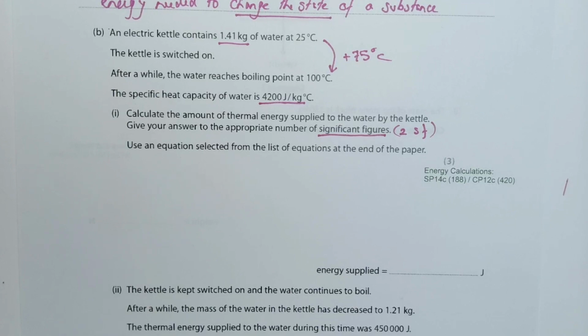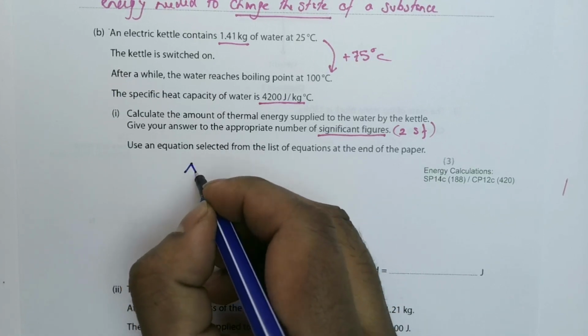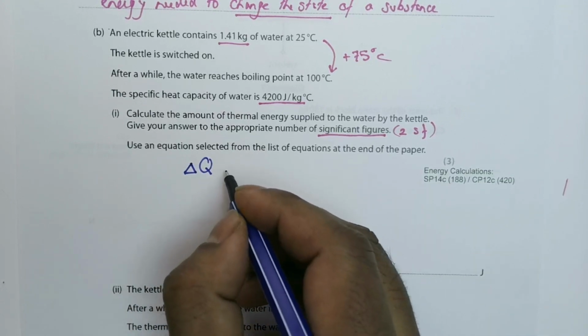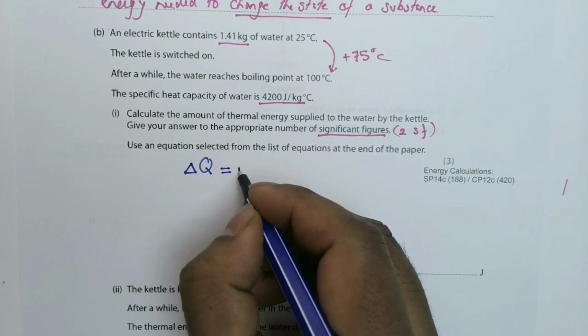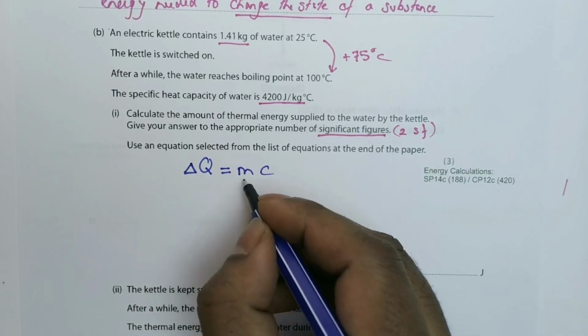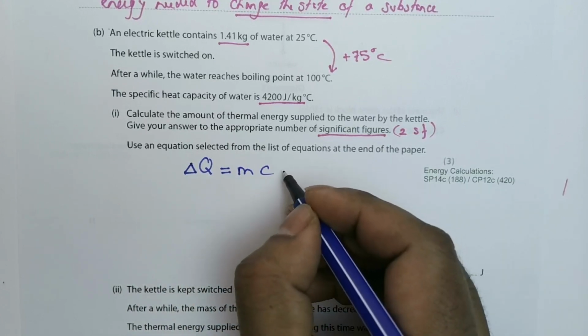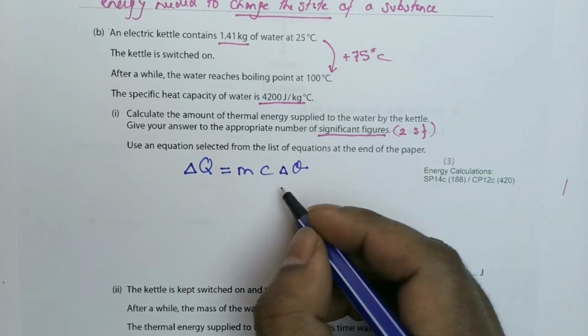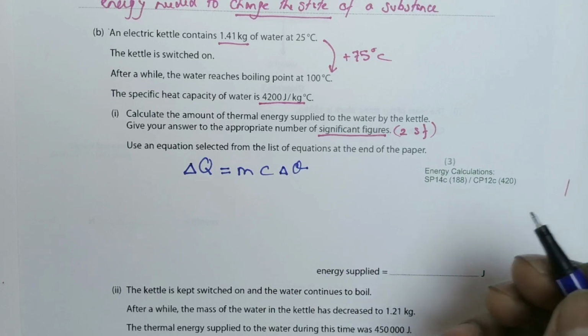So the equation is the change in energy, which is given the symbol delta Q, equals m c, mass, specific heat capacity, and change in temperature. Sometimes you can write it as delta T, capital T as well.